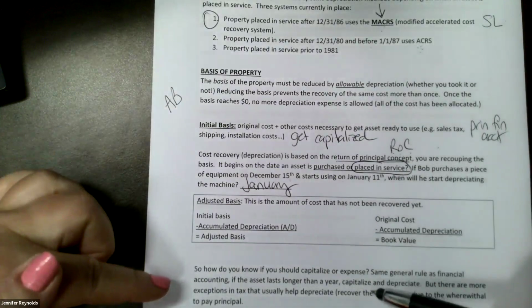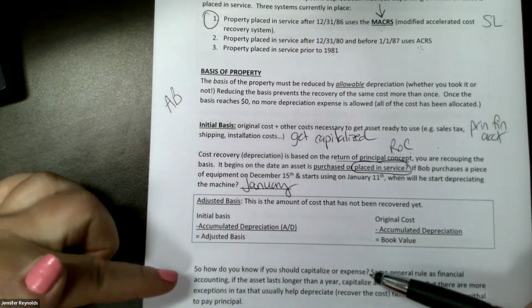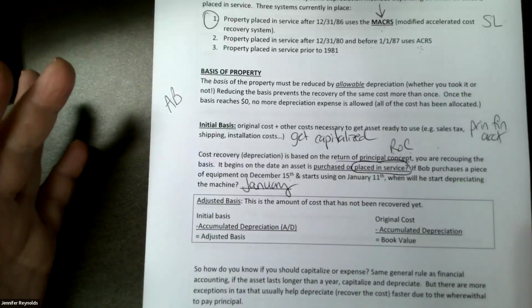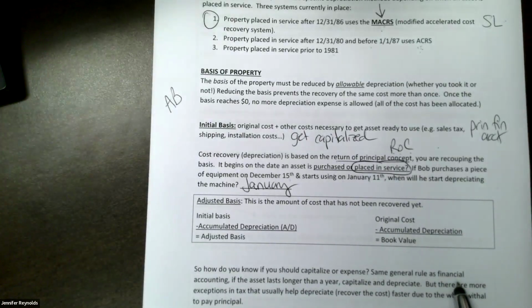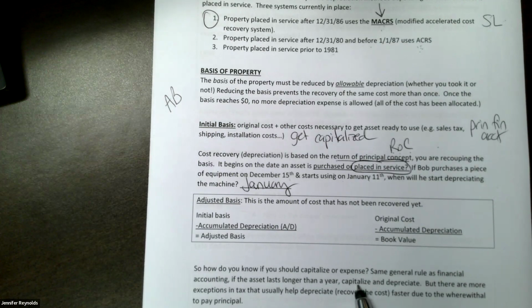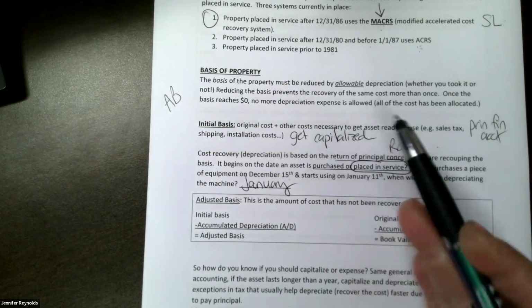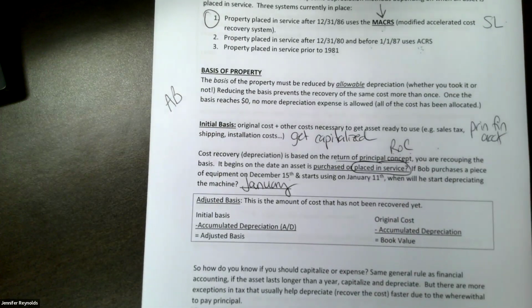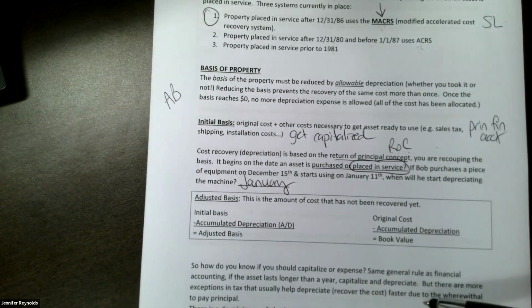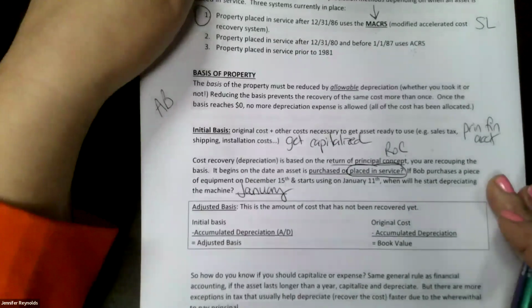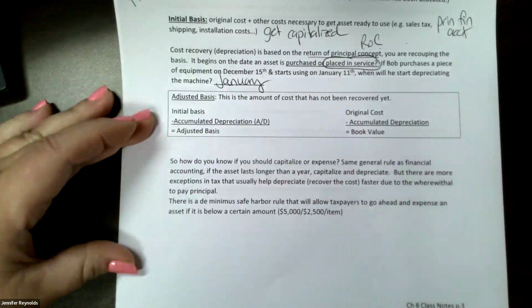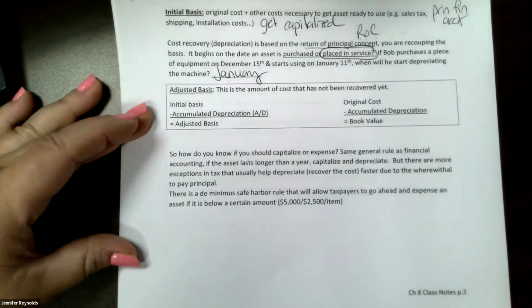So how do you know if you should capitalize something or if you can expense it right away? And I said, the general rule, there's going to be exceptions, right? But the general rule is the same as financial accounting. If that asset lasts you longer than a year, capitalize it, record it as an asset, and then depreciate it out over a certain number of years. The difference is in tax, Congress is going to tell us how long we depreciate an item, whereas in financial accounting, the company can choose, right?